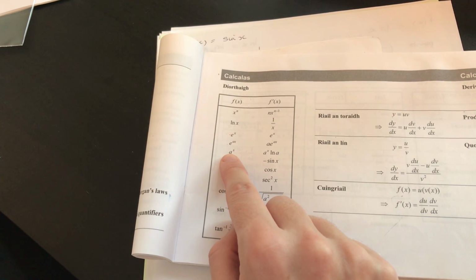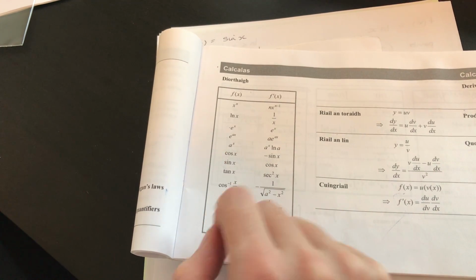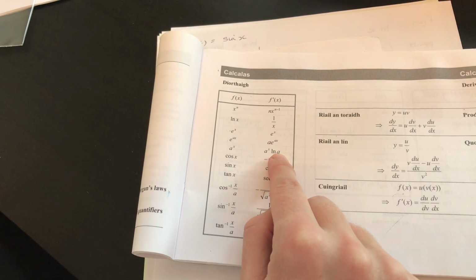Again, a is a number, so maybe 5 to the power of x, or 7 to the power of x, or 2 to the power of x. The differentiation of it will be that.